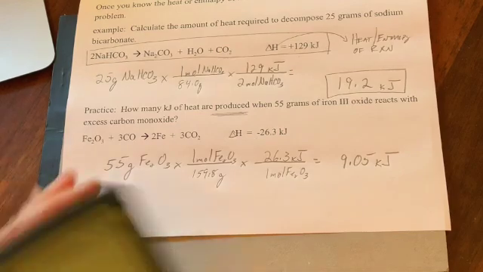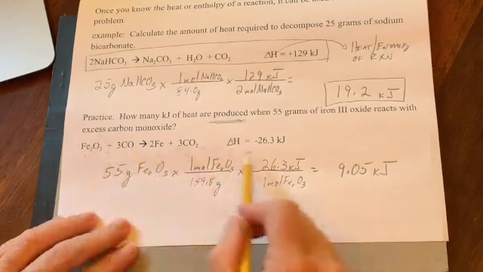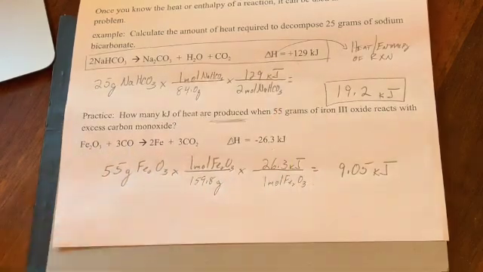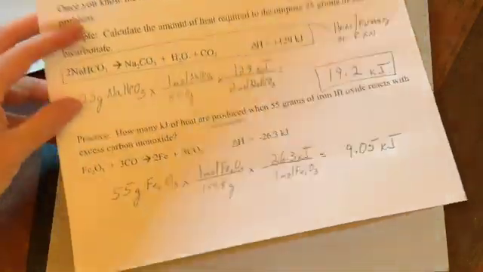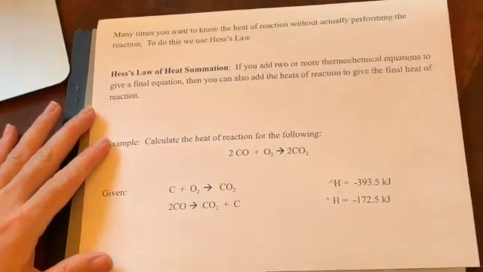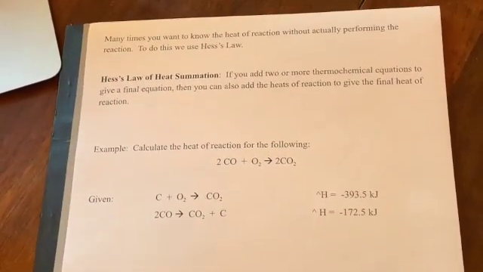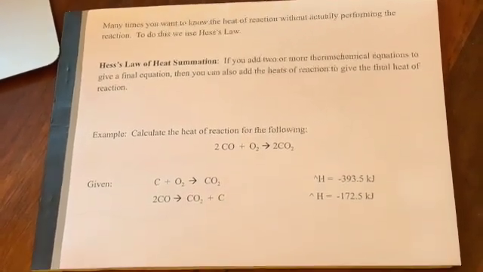Okay, great. All right, so it's really nice when you have a balanced equation with this delta H, but sometimes we don't have that. Sorry, my camera's a little shaky there. Hopefully we're back. Just gonna double check on my camera here because I hit it by accident. Yeah, we're good.